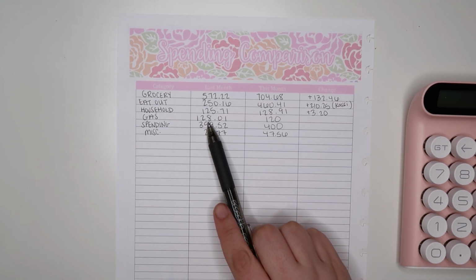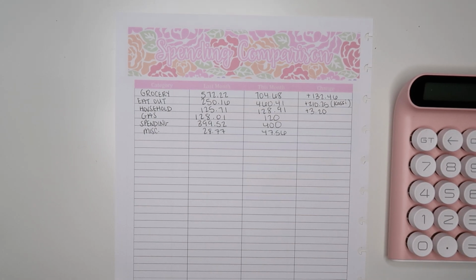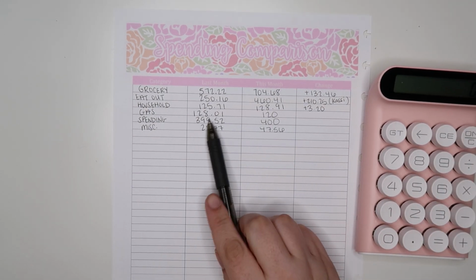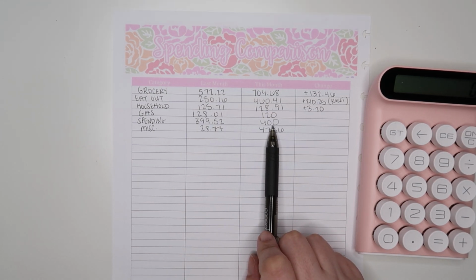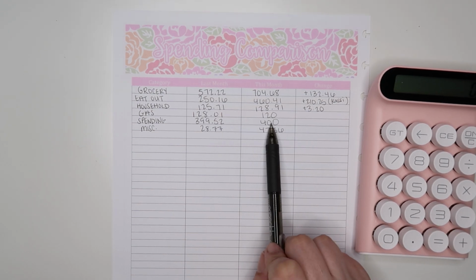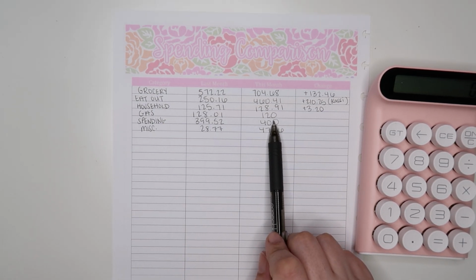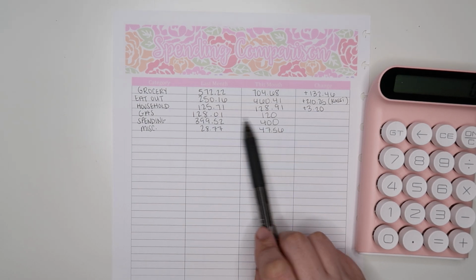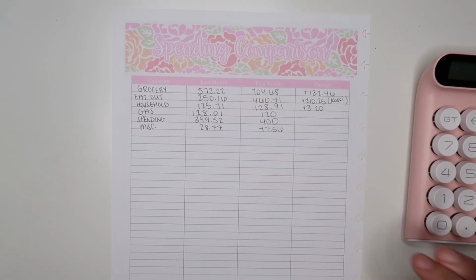Alright, so for gas, you can see we actually spent a little bit less in February than we did in January, which is good. At least something came in less in February. We spent $128.01 in January, and then we spent $120 in February. For both months, I actually budgeted $200. I want to be prepared in case gas prices skyrocket, which seems likely. So I don't know if I will lower my budget for March or if I will keep it the same, but either way, we're spending roughly $120 to $130 on gas lately.